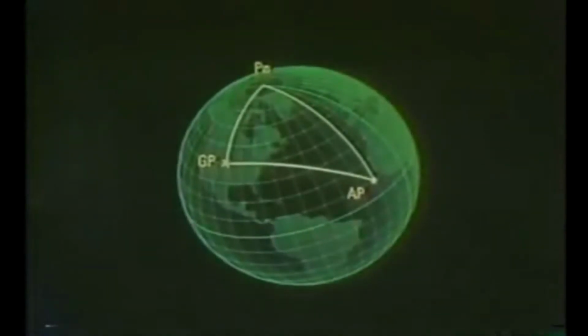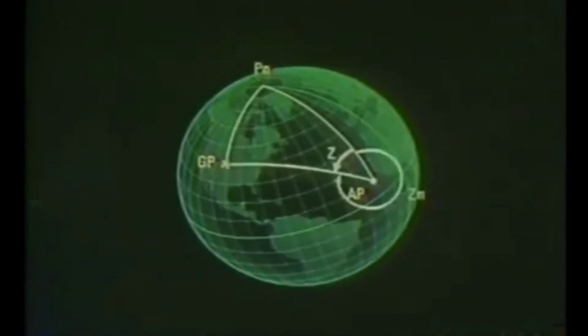The HO 249 tables also give azimuth, the interior angle of the triangle of your assumed position. This angle is referred to as Z. You must then convert Z to true azimuth, or ZN, an angle measured clockwise from true north.